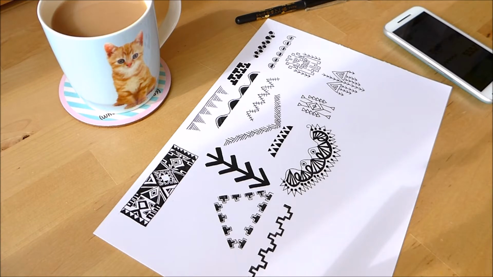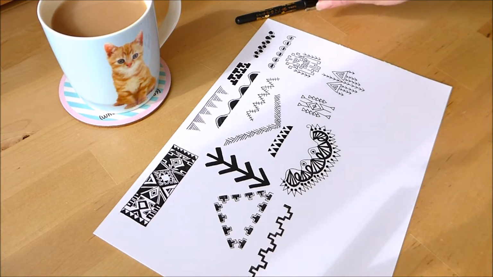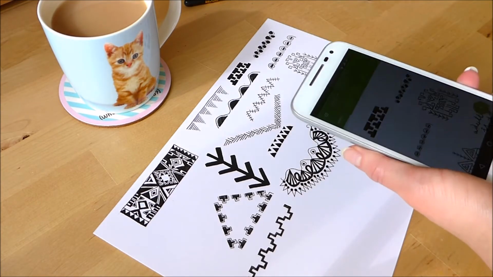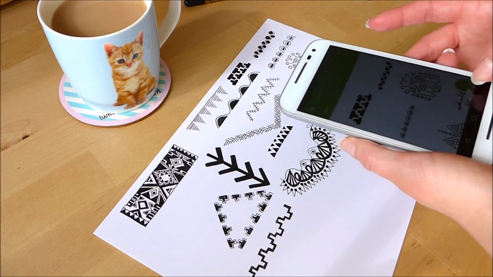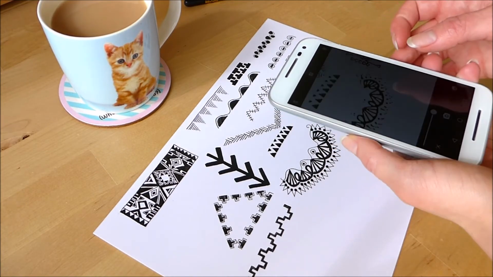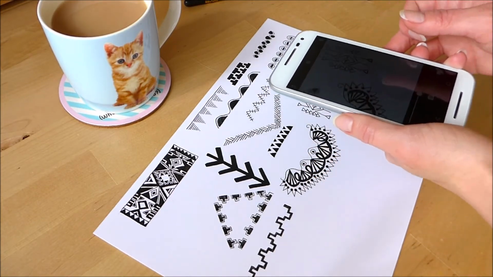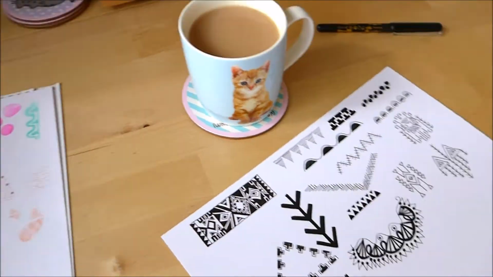So what I like to do to get these into Photoshop with ease is to use the Adobe Capture app. And what you can do in this app is you can take a photo. It's probably difficult for you to see actually. Let me see.